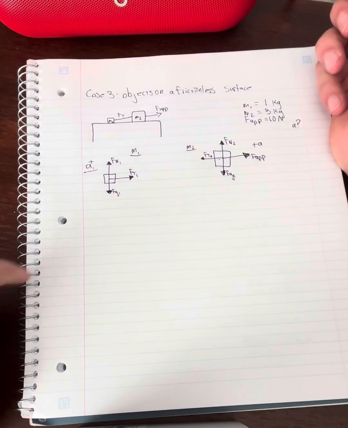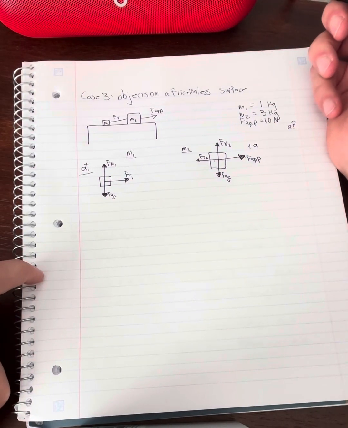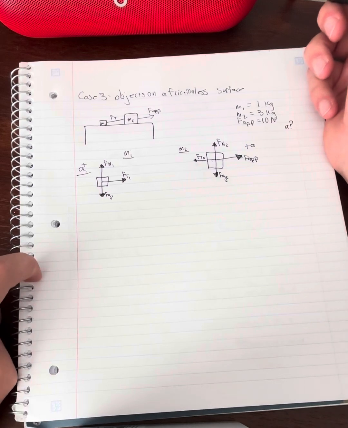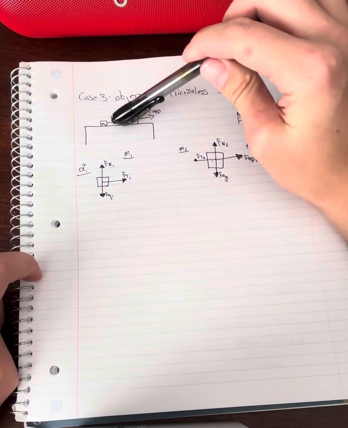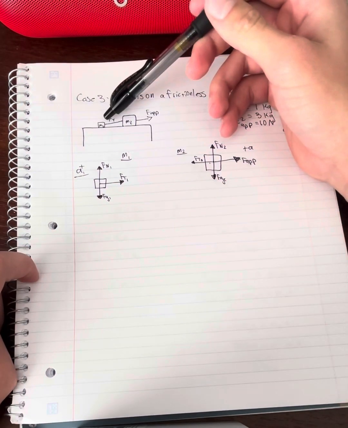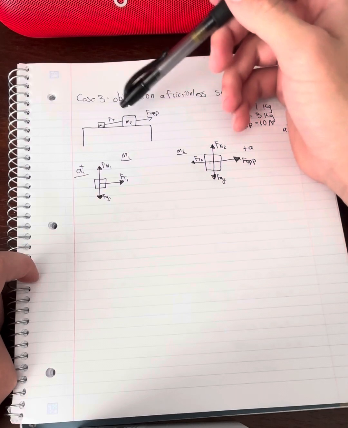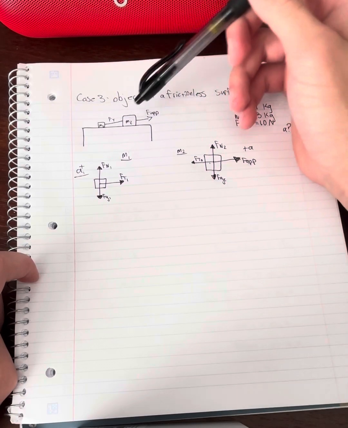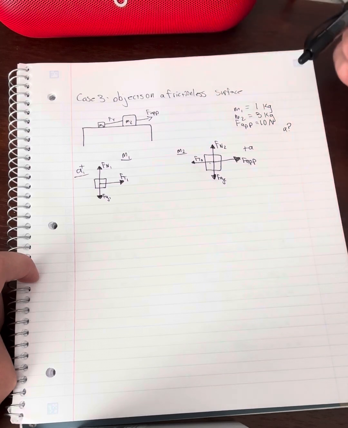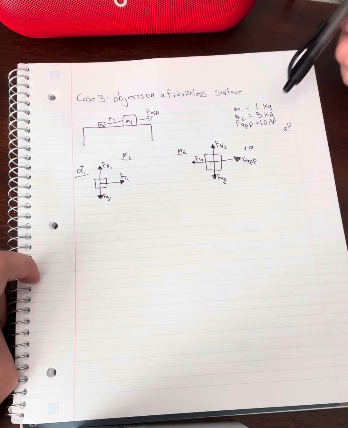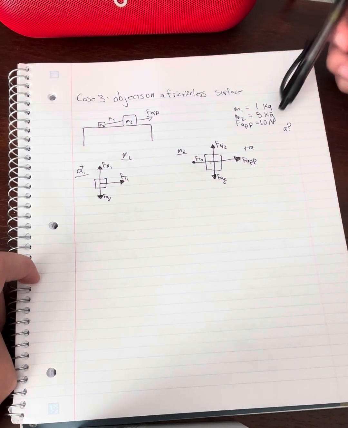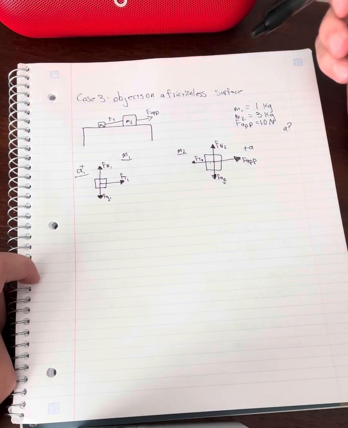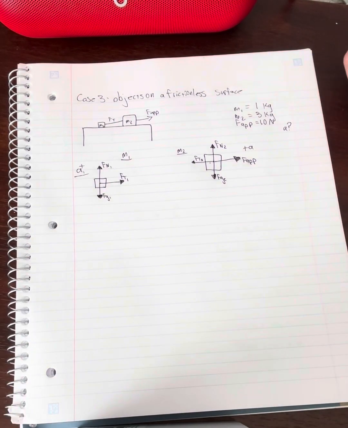All right, for case 3, this is objects on a frictionless surface. We got mass 1 getting pulled by mass 2 through a string. Mass 2 has an applied force on it. Mass 1 equals 1 kilogram. Mass 2 is 3 kilograms. And the applied force on mass 2 is 10 newtons. We're trying to find acceleration.